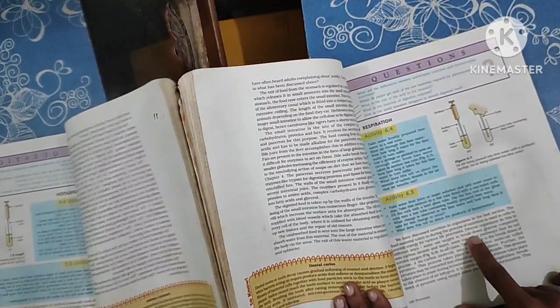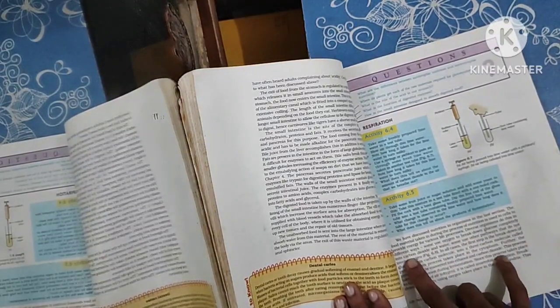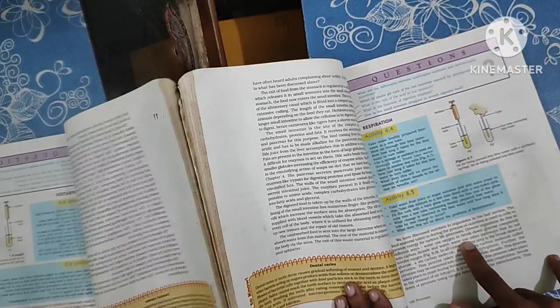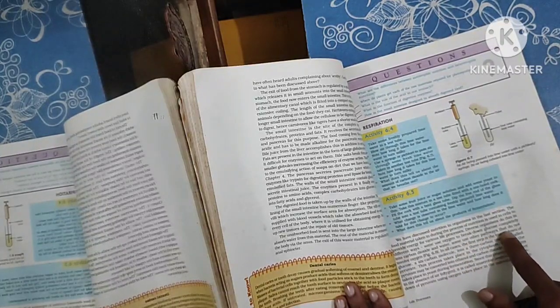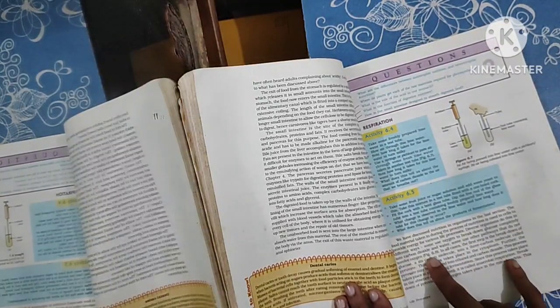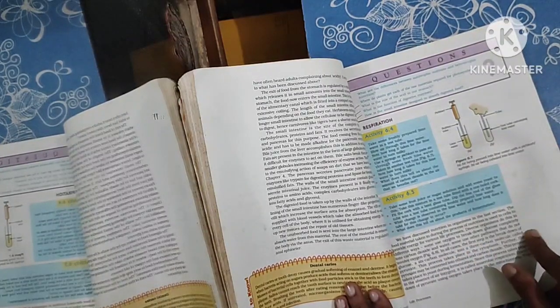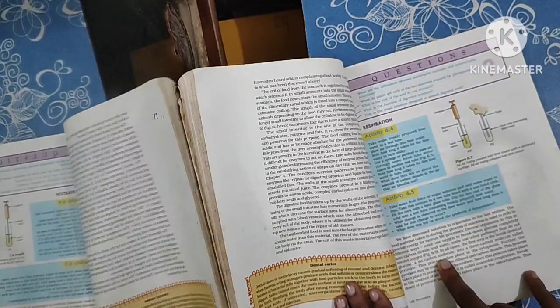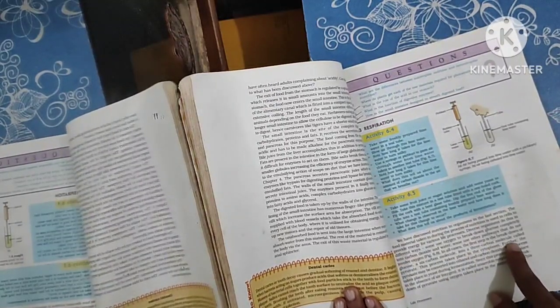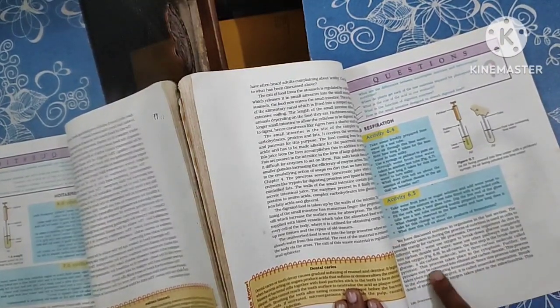Some use oxygen to break down glucose completely into carbon dioxide and water. Some use other pathways that do not involve oxygen. In all cases, the first step is the breakdown of glucose, a 6-carbon molecule, into 3-carbon molecules called pyruvate.